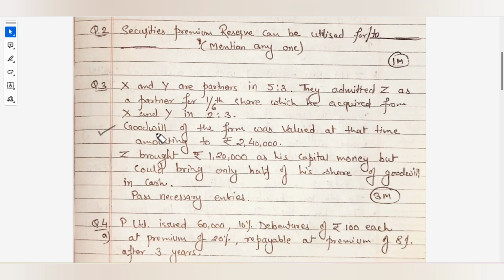Then in the next paragraph, goodwill of the firm was valued at that time amounting to rupees 2,40,000. That means at the time of admission of the new partner, the goodwill of the firm is valued at rupees 2,40,000. And by using this amount, we can calculate the amount of premium to be brought in by the new partner. But in the third paragraph, something is mentioned about the capital and the amount of premium brought in by the new partner.